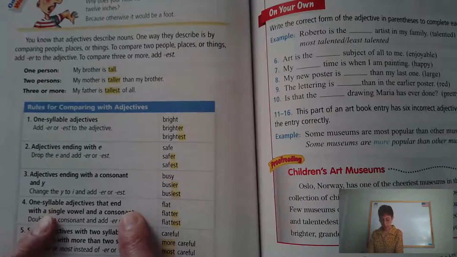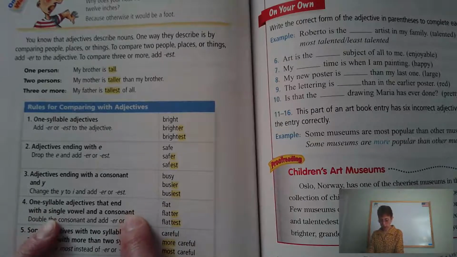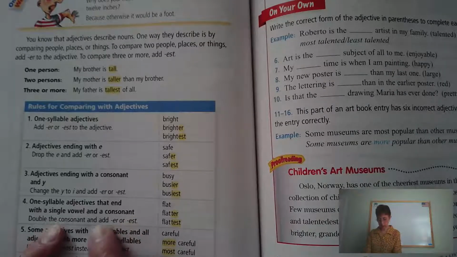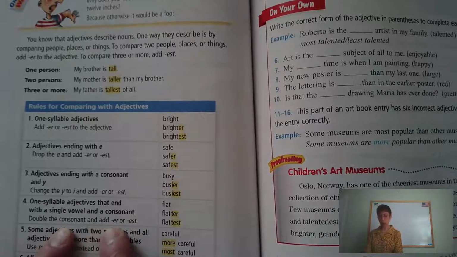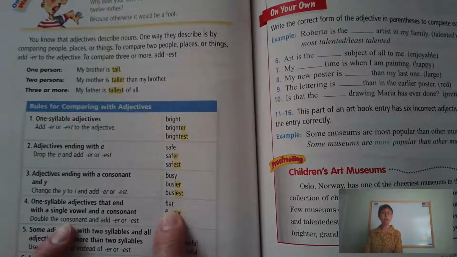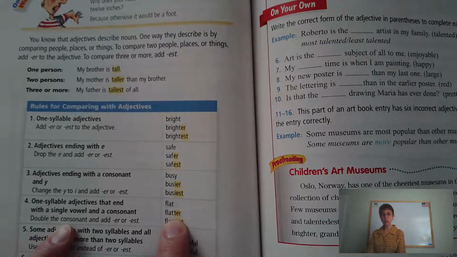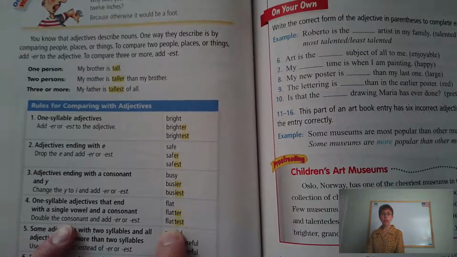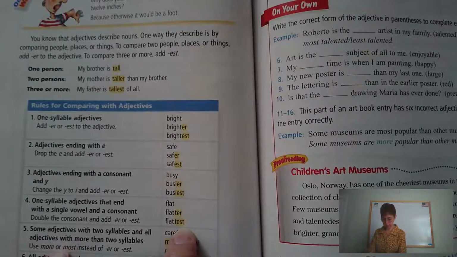Okay, and then number 4, one syllable adjectives that end with a single vowel and a consonant. So then you double the consonant and you add ER or EST. So you have a one syllable adjective like flat, one syllable. Okay, it has a single vowel, the A, followed by a consonant letter, the T. So therefore you have to double that T, then add the ER, and double that T, and add the EST.